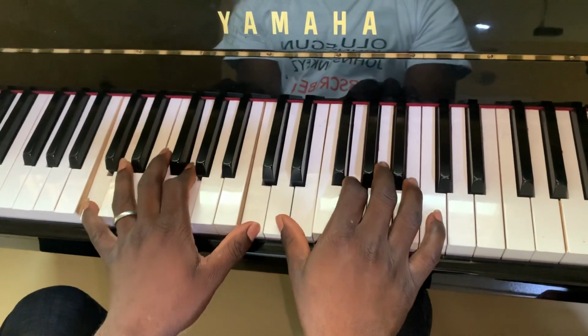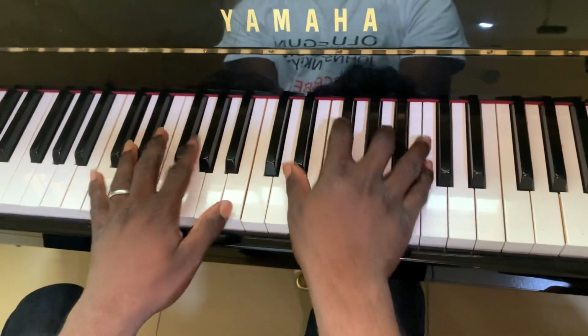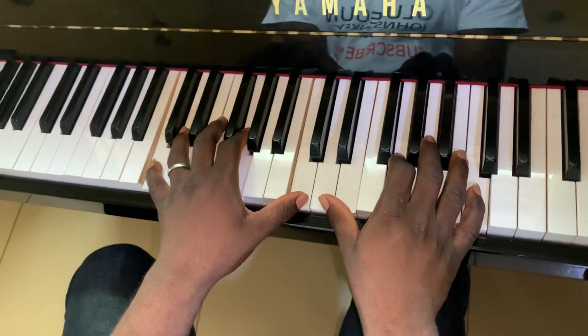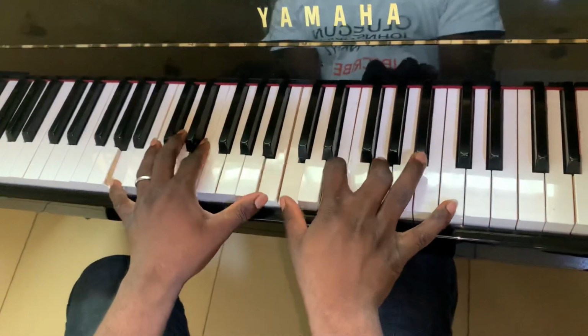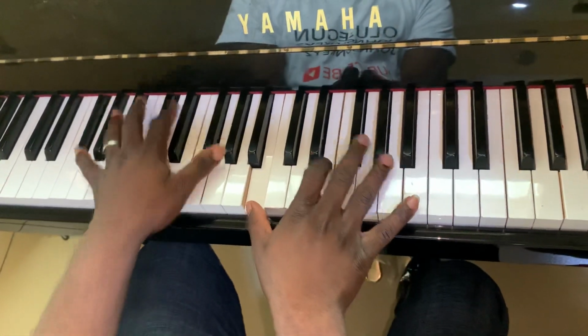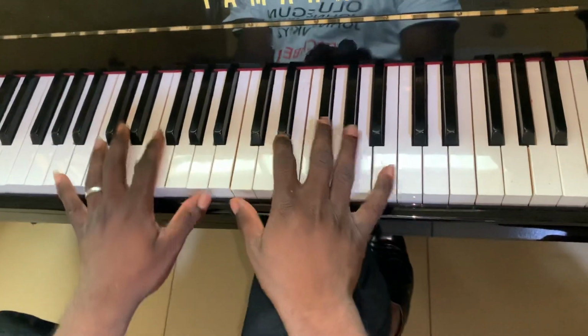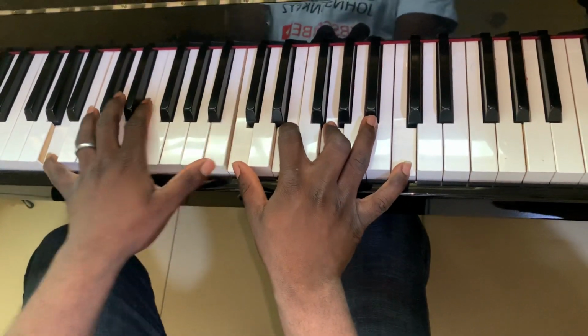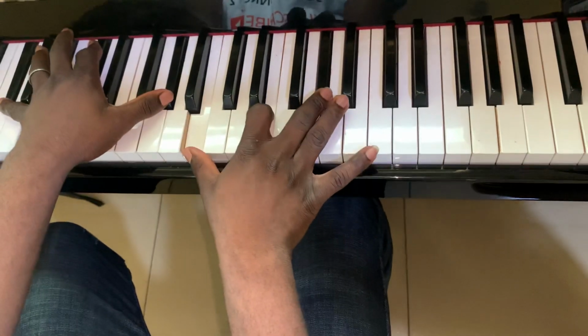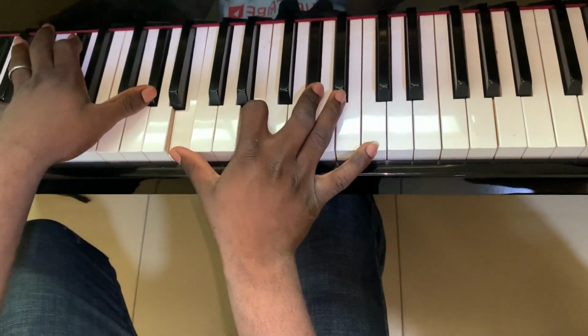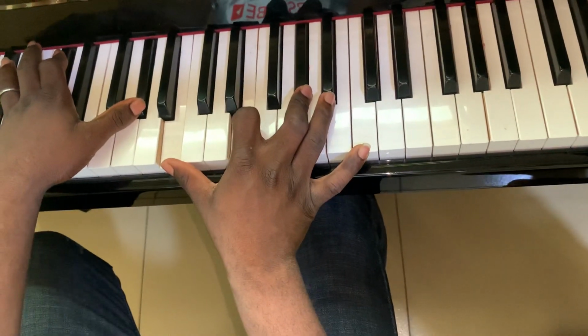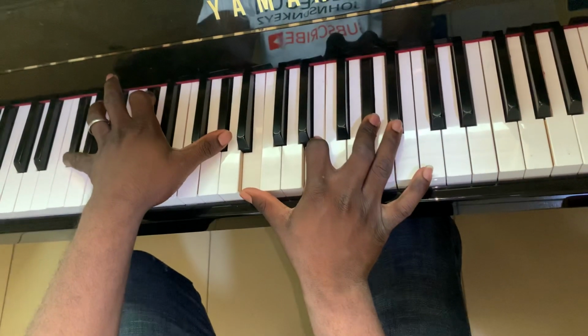"Lord, You reign forever." So let me show you that part. From this 6, then my 2 chord goes like this. Oh, hallelujah. Somebody shout hallelujah. Alright, so my 6 chord goes like this.